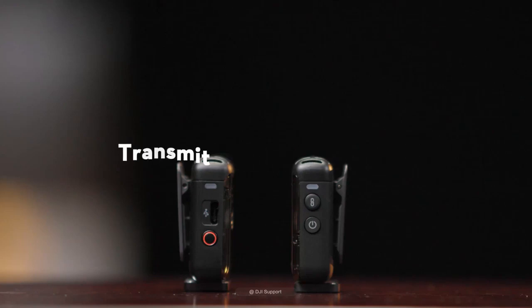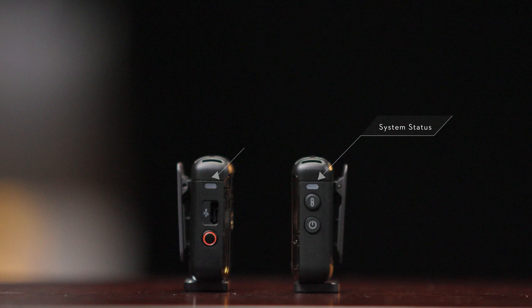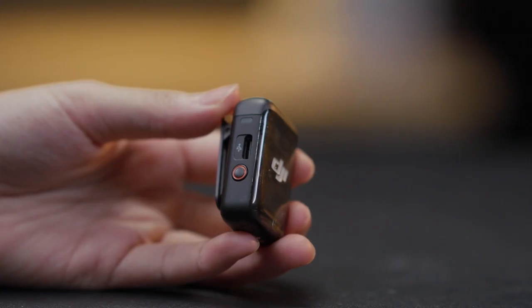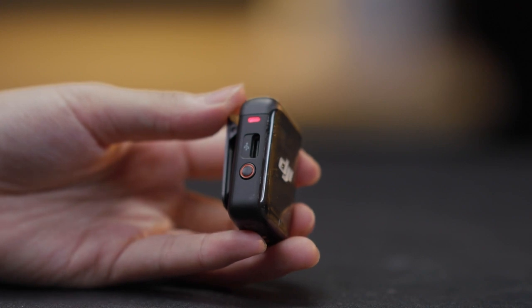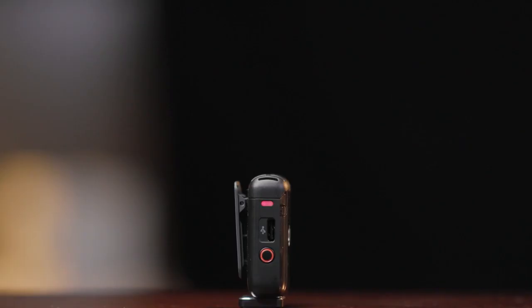Transmitter status indicator descriptions. The two indicators on the top are the system status indicator and recording status LED. If the recording status LED is off, the transmitter is not recording independently. If the recording status LED is solid red, the transmitter is recording independently. When the LED pulses red, the transmitter has been muted.